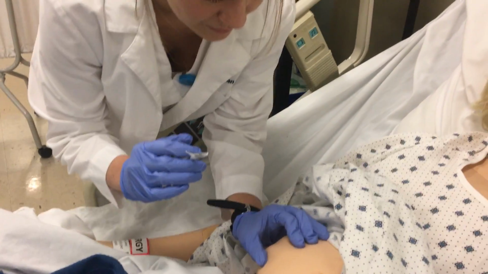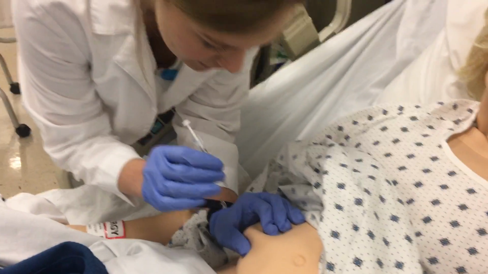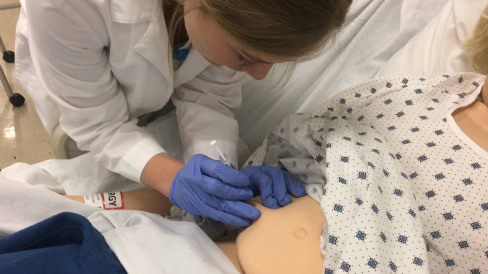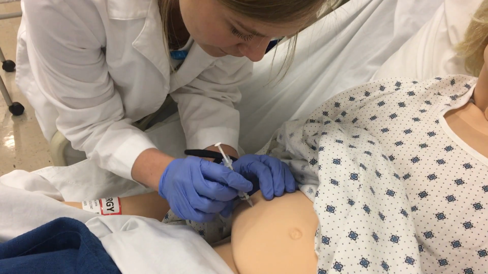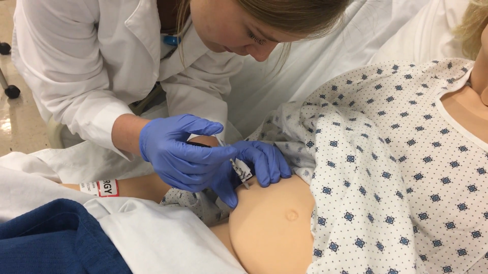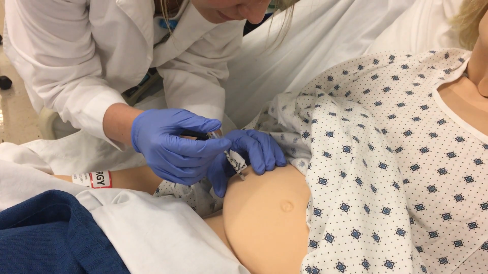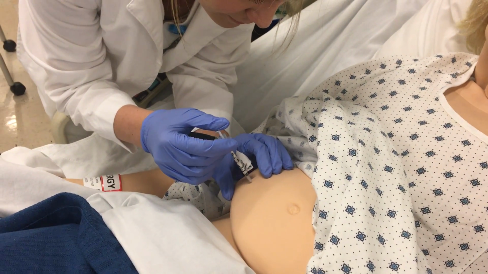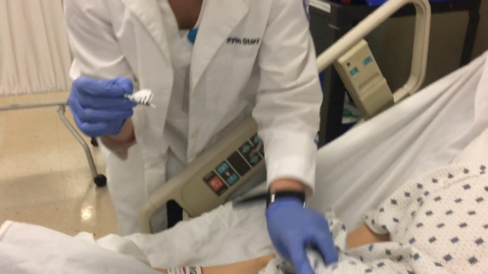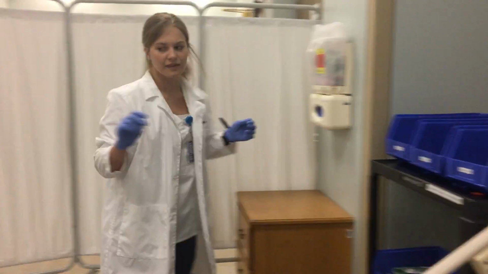So I'm going to come and start by pinching the skin, and I'm going to insert at a 90-degree angle. Slowly inject and hold for 10 seconds.